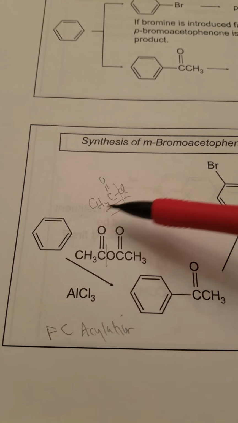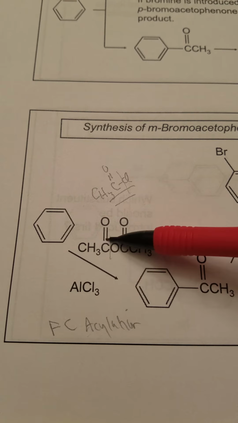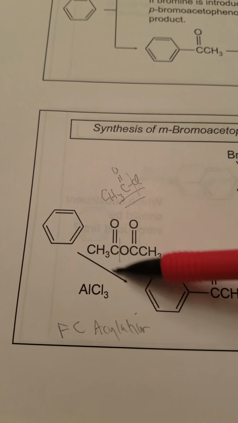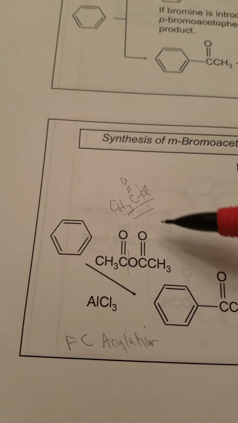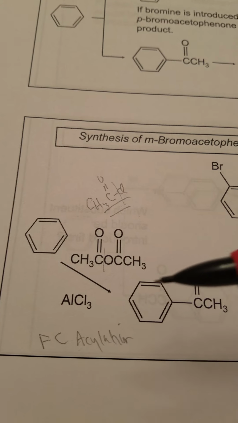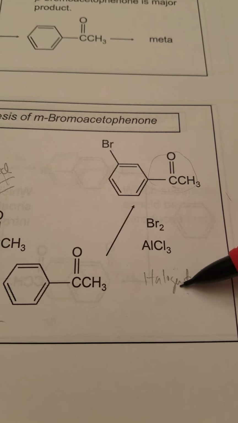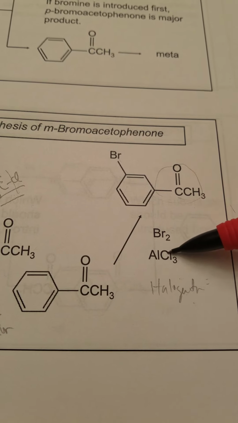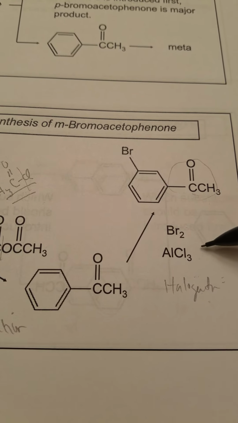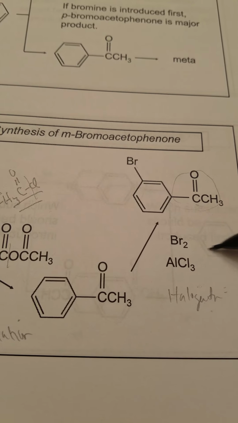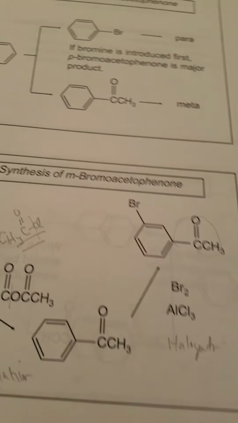So the first one is we do a Friedel-Crafts acylation. You can use an acetyl chloride, or you can use this acid anhydride. Either one works, doesn't matter. You'll put on this functional group first, and then we'll do a halogenation using the bromine. And you can use your aluminum chloride, you can use your iron(III) chloride, iron(III) bromide, either one, any of those would be acceptable to put that bromine on.